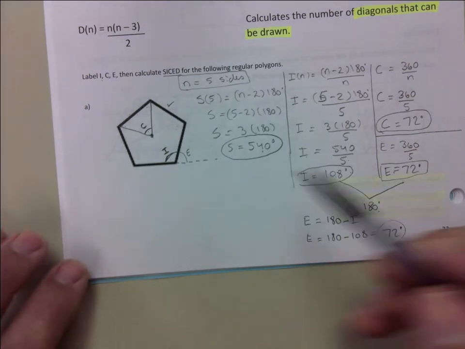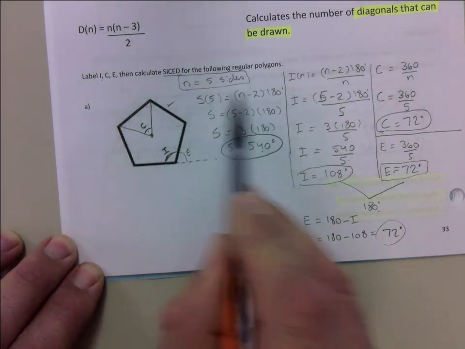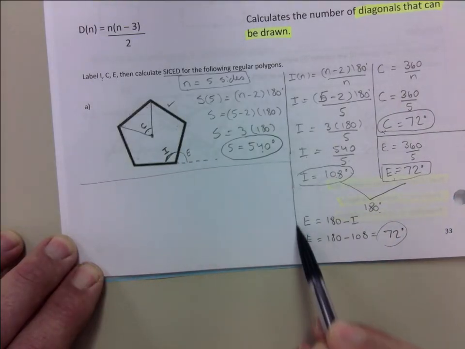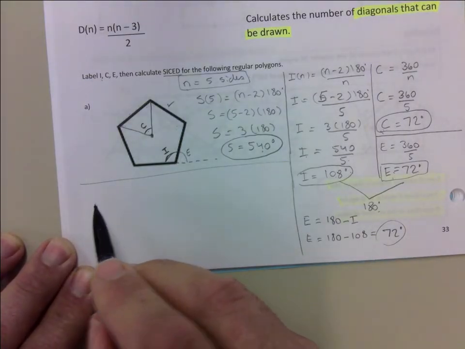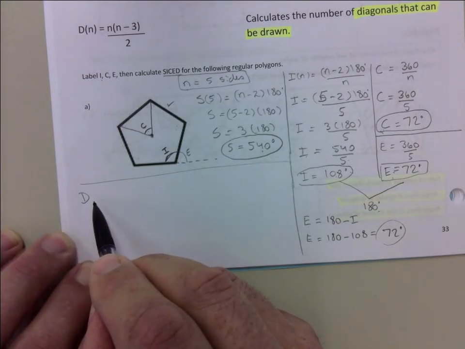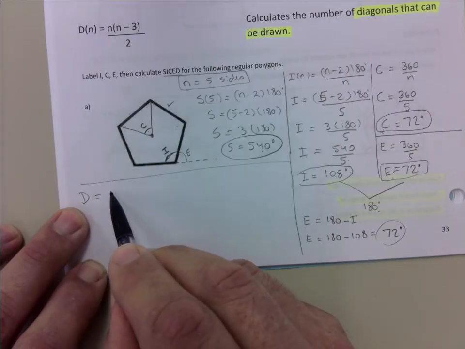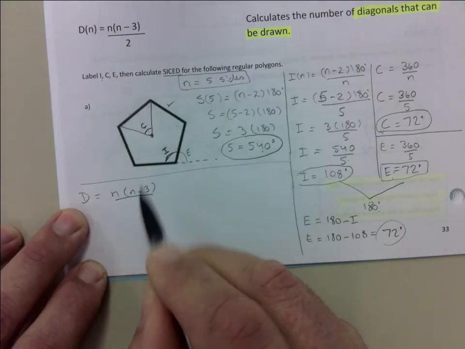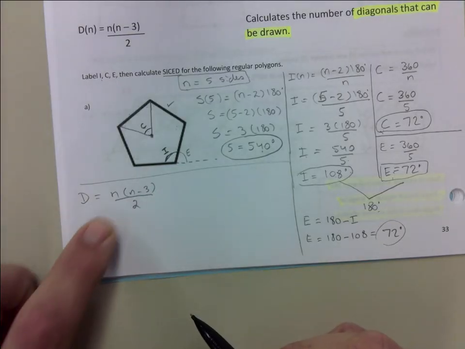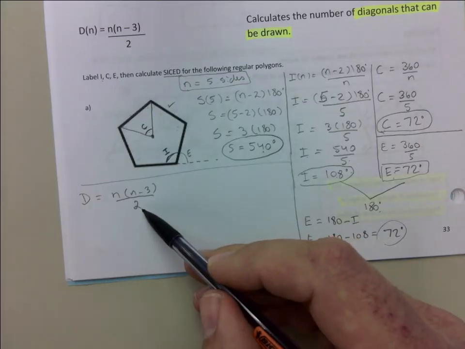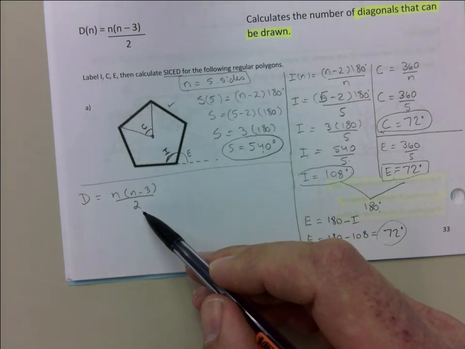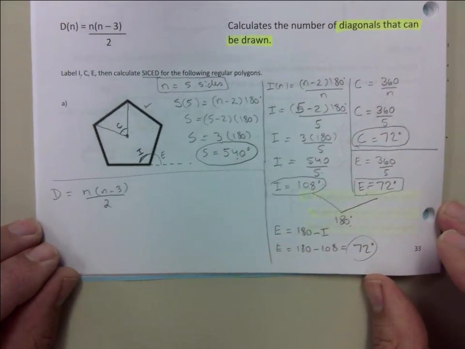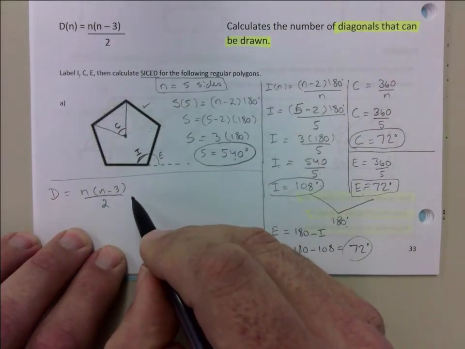Okay, the last one that I want to, so we did S, I, C, E, and we're missing one, right? Not very common, but D is the number of diagonals. And the formula calls for n times n minus 3 divided by 2. Very important that you get this right, because a lot of students are like, oh, it's always divided by n. All of a sudden, it's divided by 2. So make sure you have that formula right when you copy it.